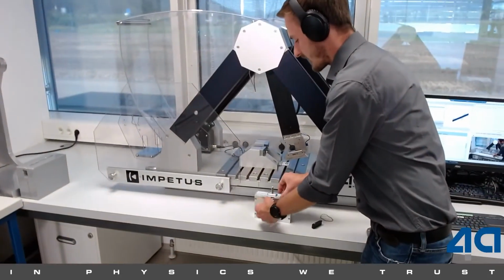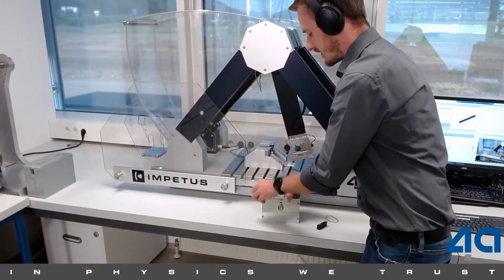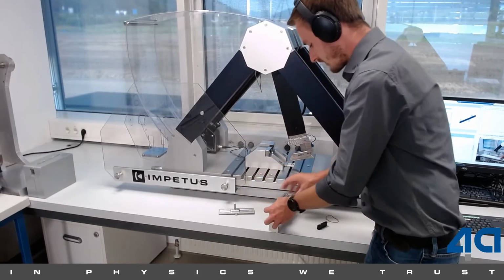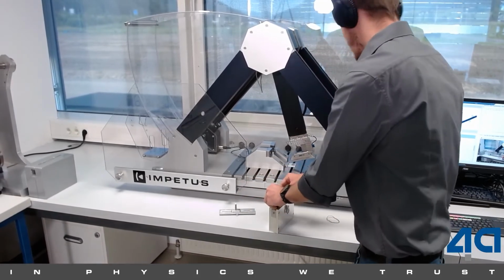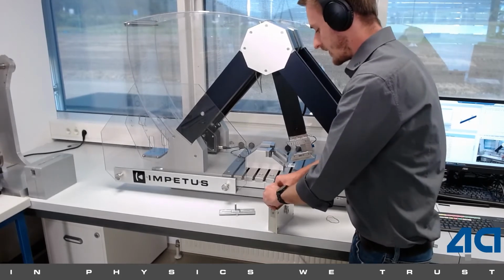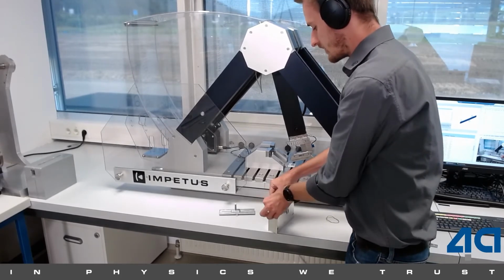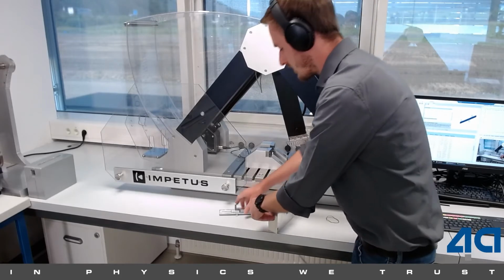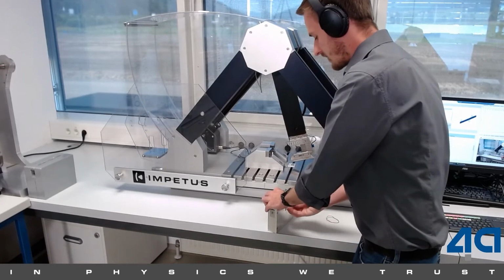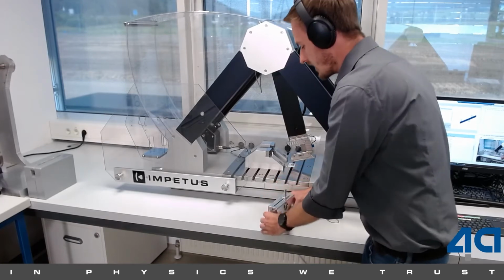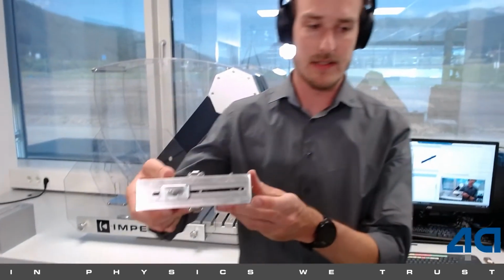Okay. So to perform the test at the high temperature, we put the samples in the correct order in our sample magazine, just like that. The whole setup. After that, we are closing the magazine. And now here you can see the samples in it.